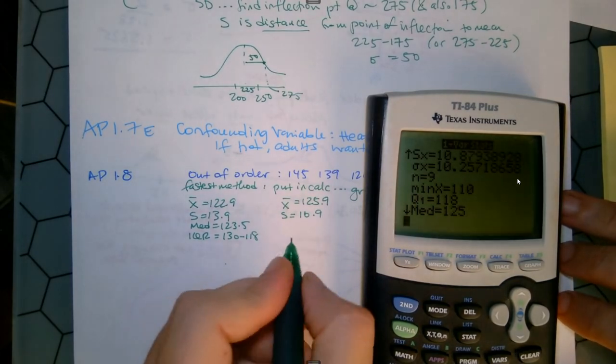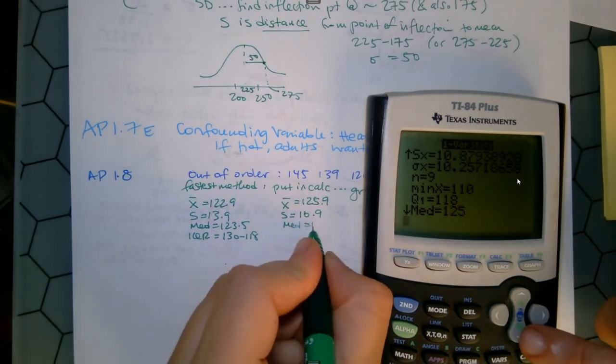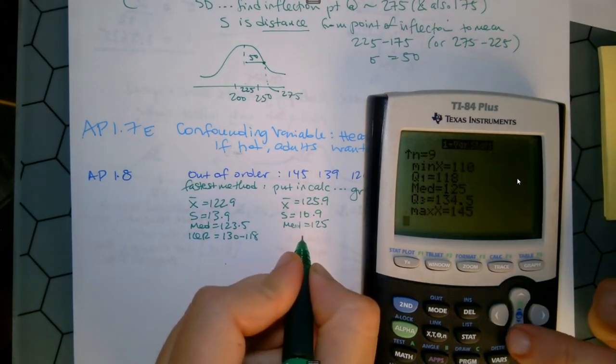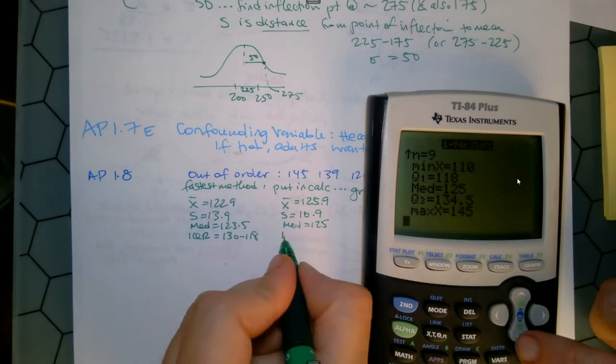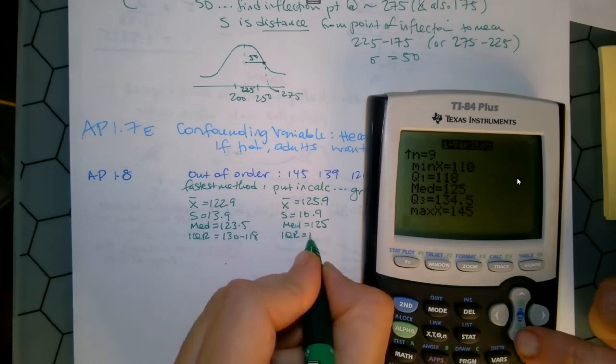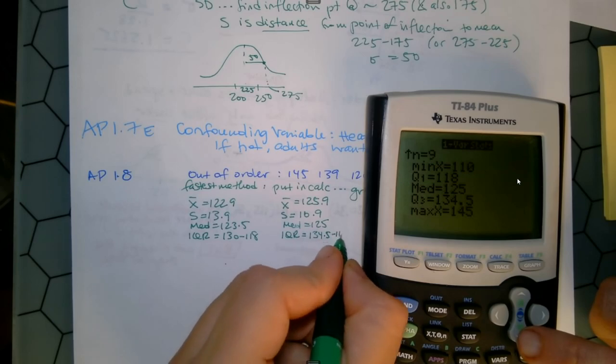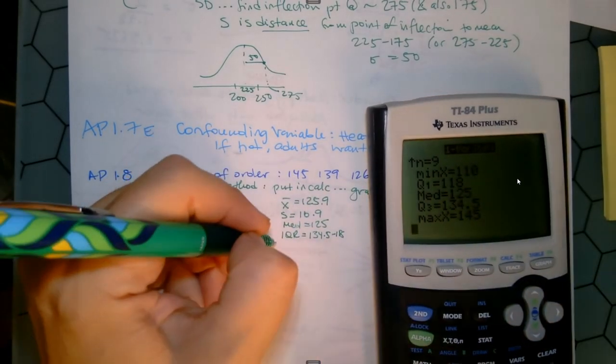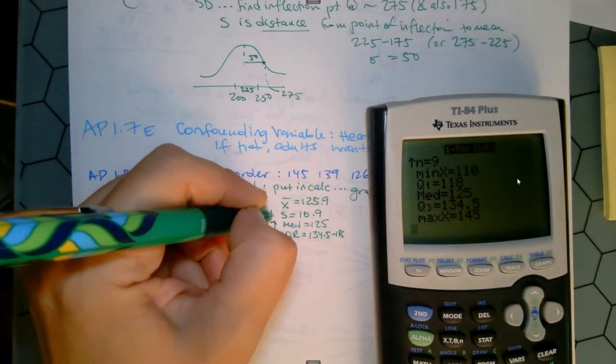Median has gone up a little bit. And the IQR, sometimes it changes, sometimes it doesn't. It depends. So 134.5 minus 118. So IQR has gone up. Median has gone up. Standard deviation has gone down.